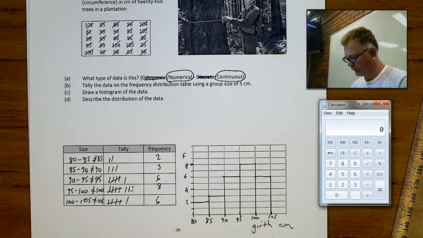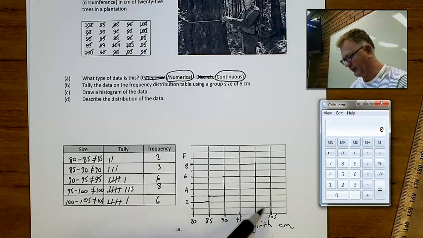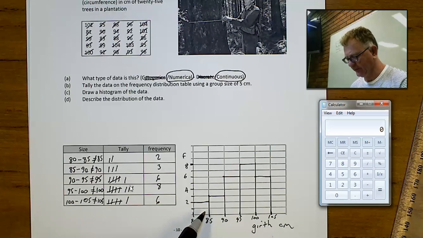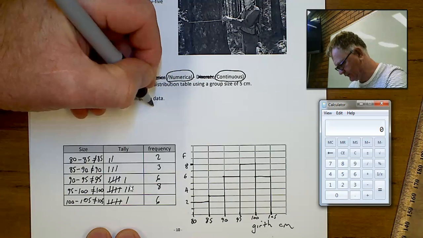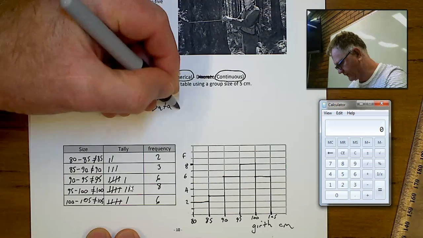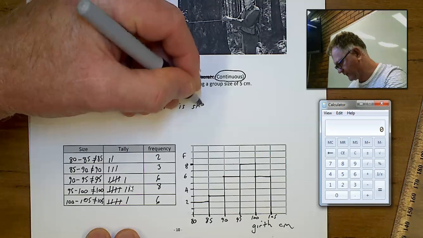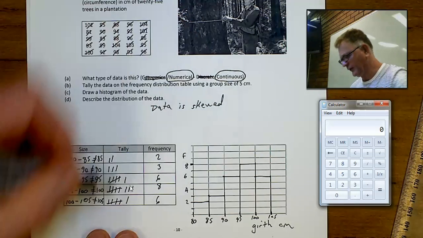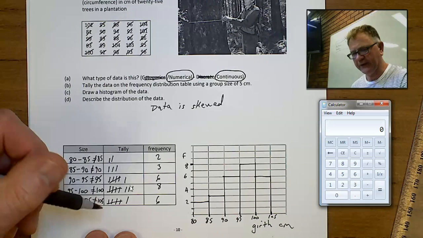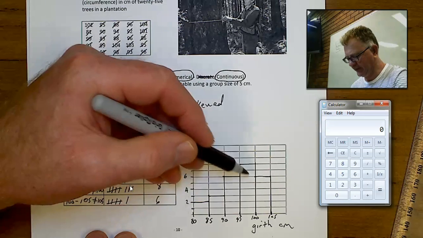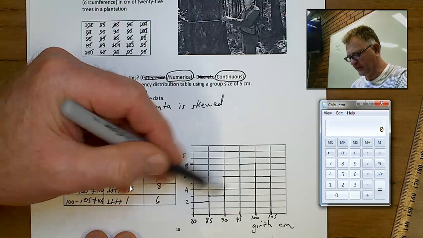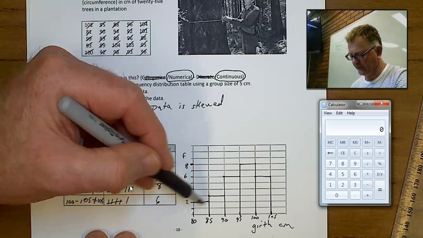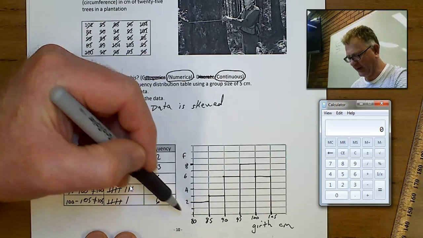We have to describe the distribution of the data. Notice the shape of this histogram. It's not balanced. This is what we call a skewed histogram. And this one we'd say is skewed to the left. Now the direction of the skew depends on the direction of the tail. So this one is skewed to the left, this tail out is occurring to the left.